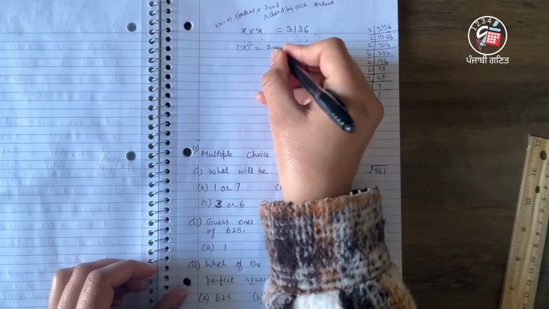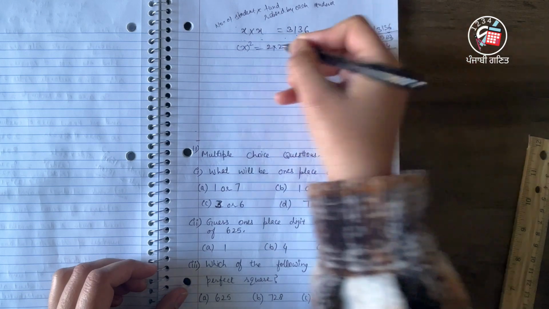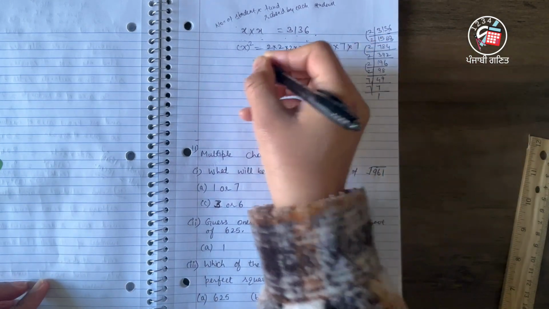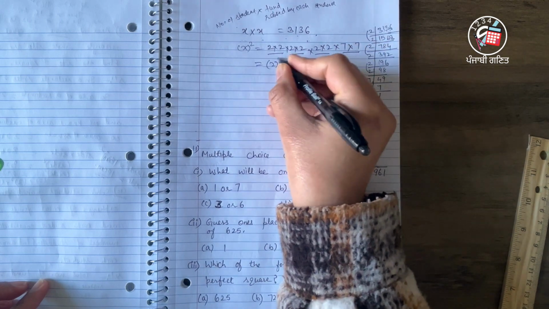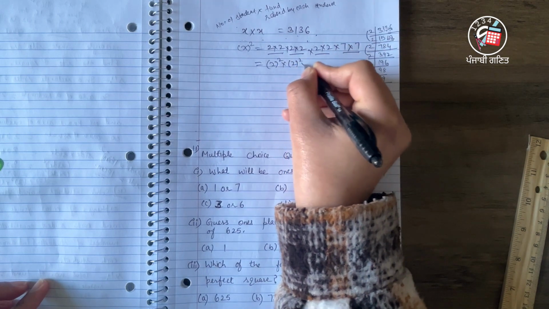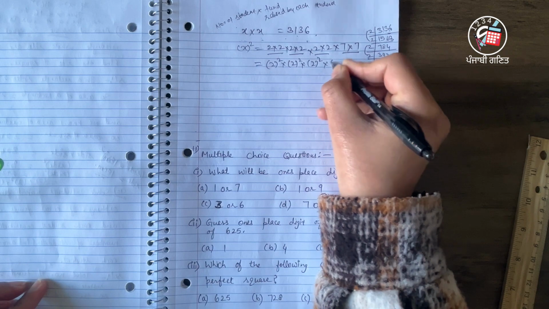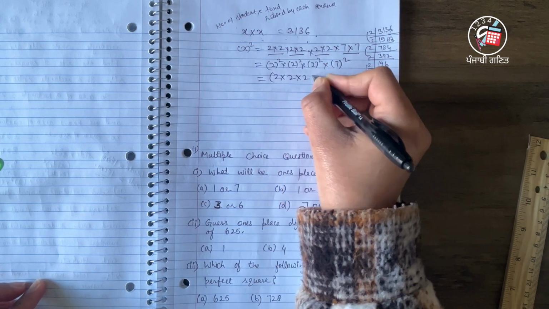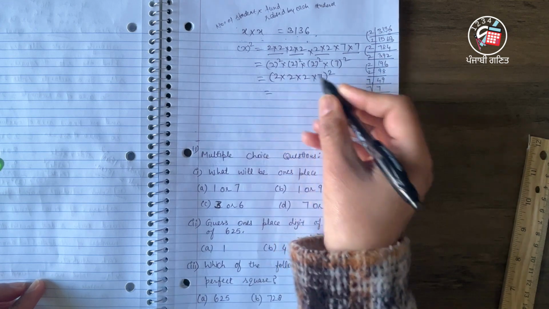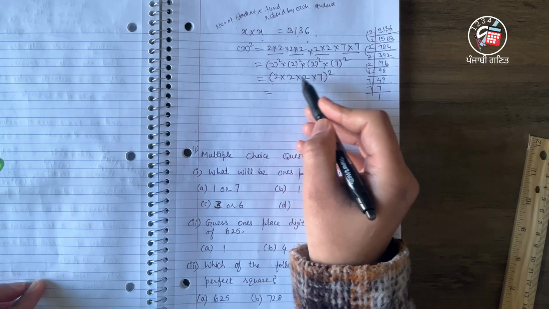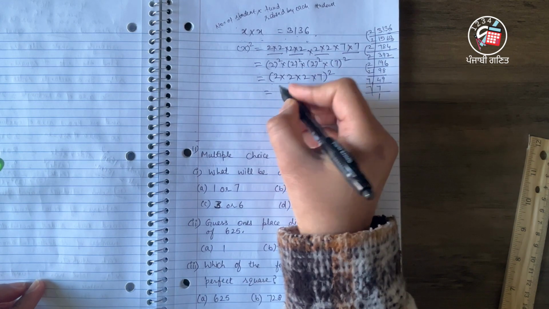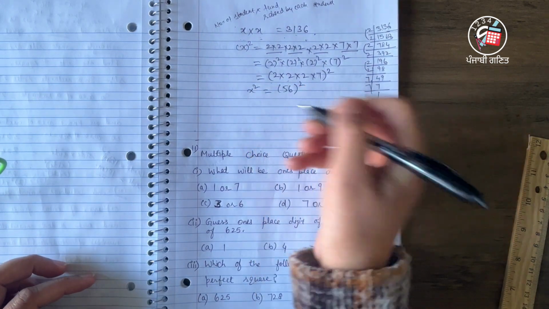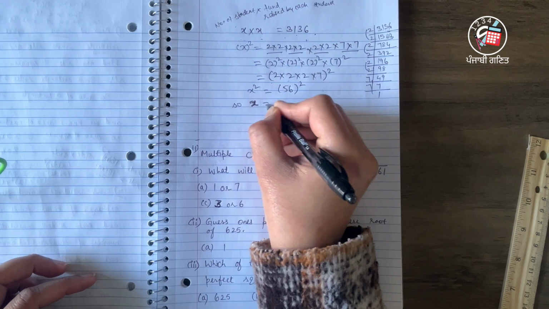So we got 2 into 2 into 2 into 2 into 2 into 2 into 7 into 7. Write them in the square. 2 square into 2 square into 2 square into 7 square, or 2 into 2 into 2 into 7 square. Multiply them. 2 into 2, 4, 4 into 2, 8, 8 sevens are 56, right? 56 square. Now X square is equal to 56 square, so X is equal to 56.